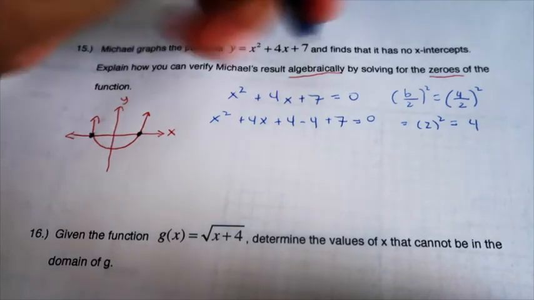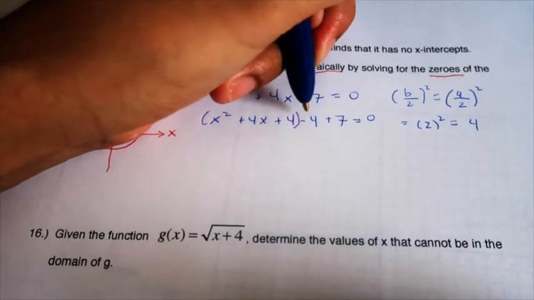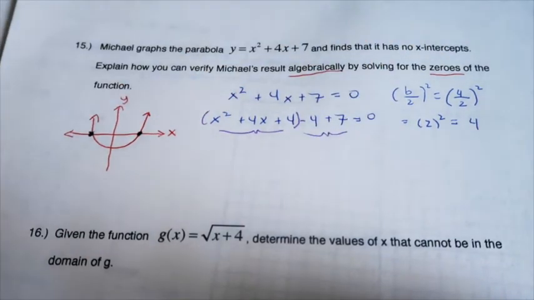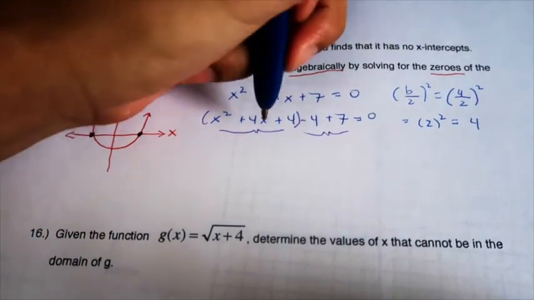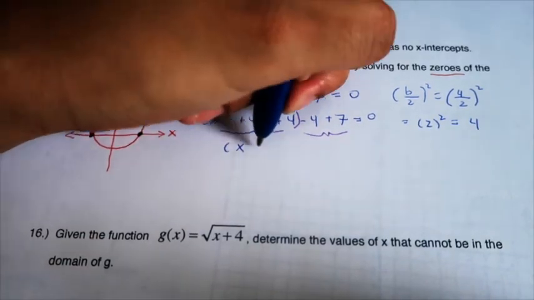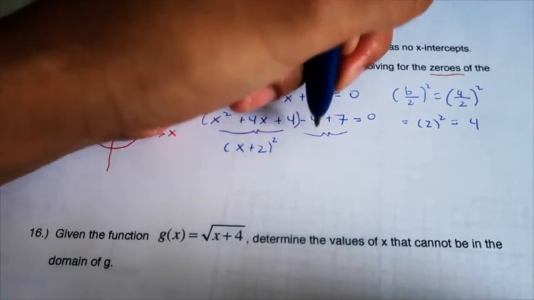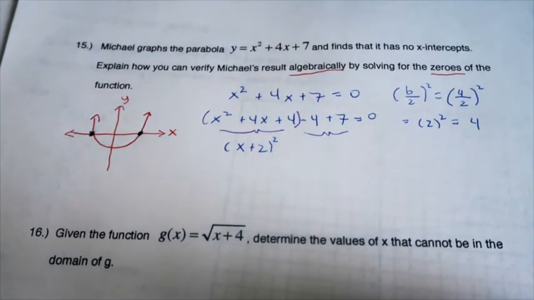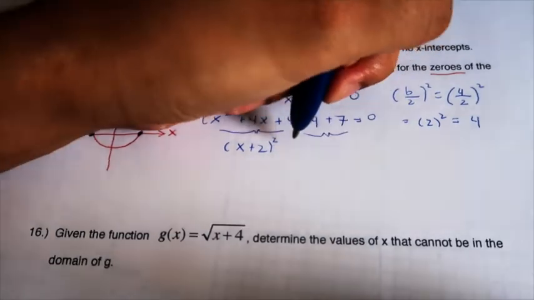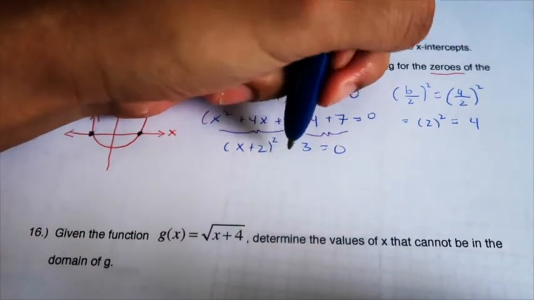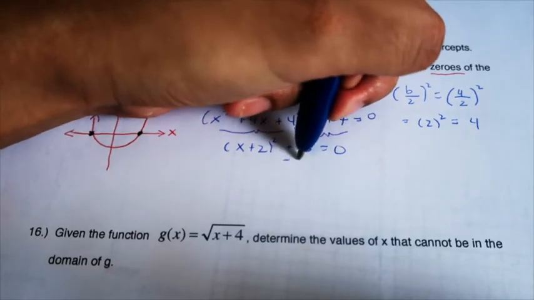Now I'm going to put parentheses over here and our little arrows, and I can rewrite this x squared plus 4x plus 4 as x plus 2 squared, and then minus 4 plus 7 would be positive 3, plus 3 equals 0. Now we want to get the 3 on the other side, so we're going to subtract.